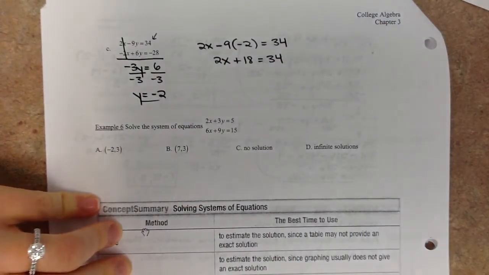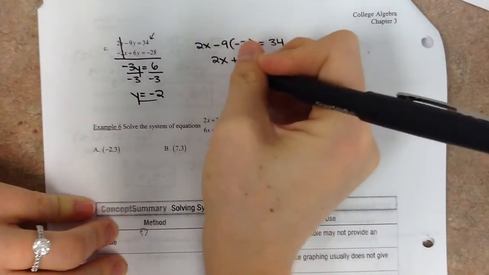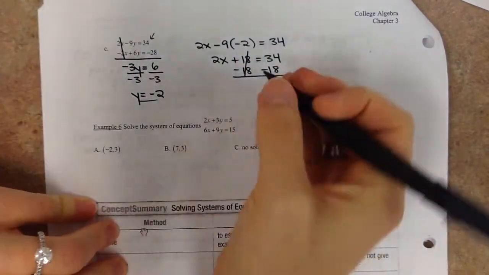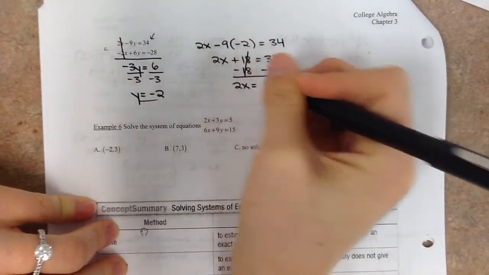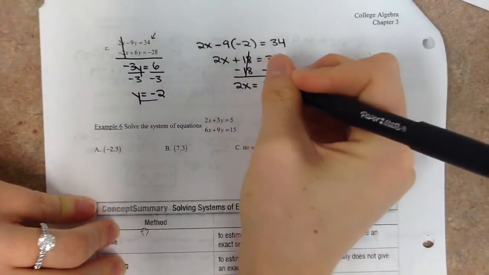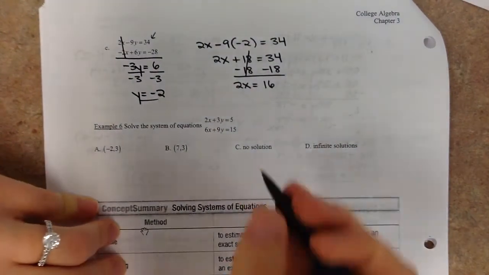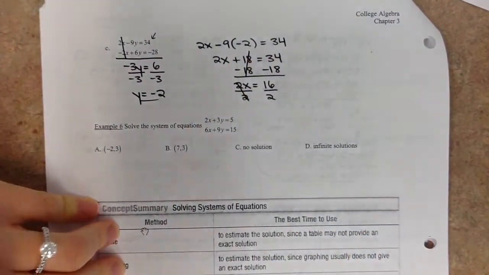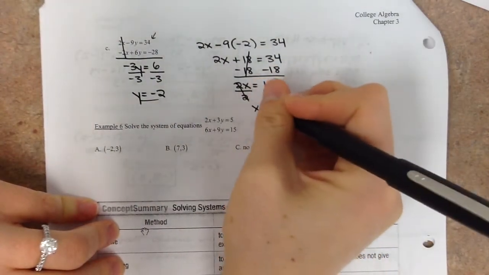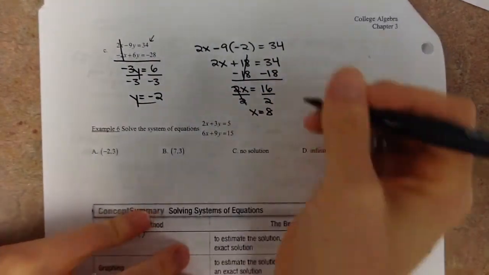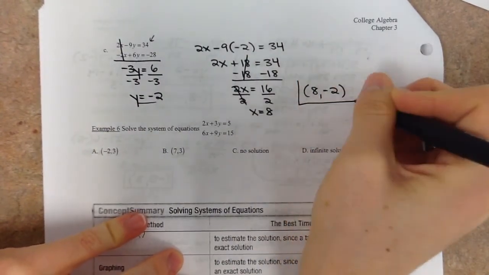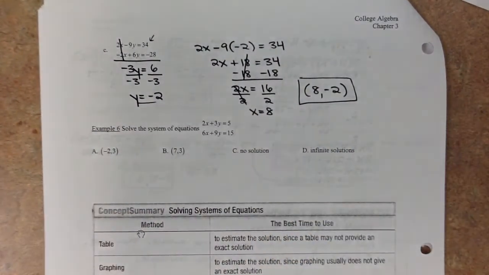And then I just have a two-step equation to get x by itself. So first I subtract the 18 from both sides. So they cancel from the left. I have just a 2x equals, and then 34 minus 18 is 16. So last step, I divide both sides by 2 to get the x by itself, and I end up with x equals 8. So now remember, when you write your ordered pair, the x value goes first, and then the y value. There actually is an appropriate order. That's why they're called ordered pairs.